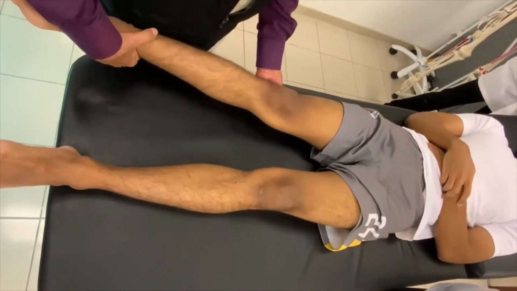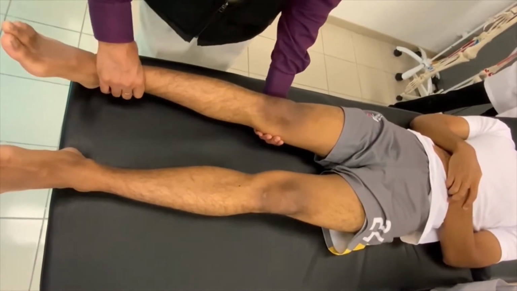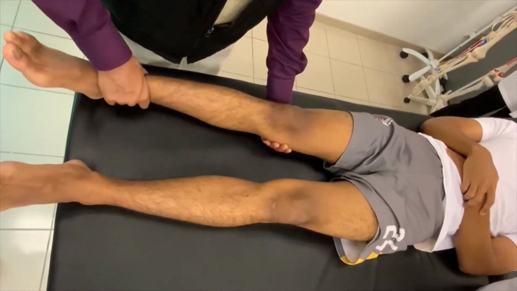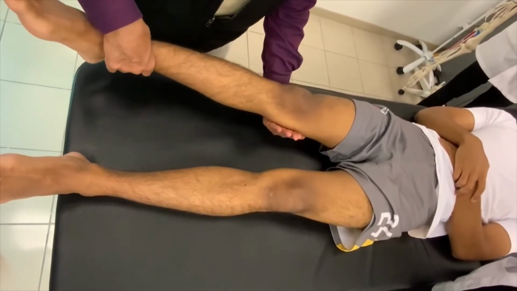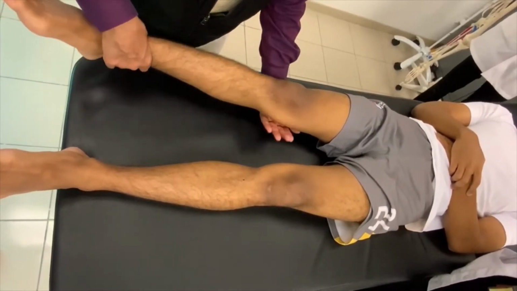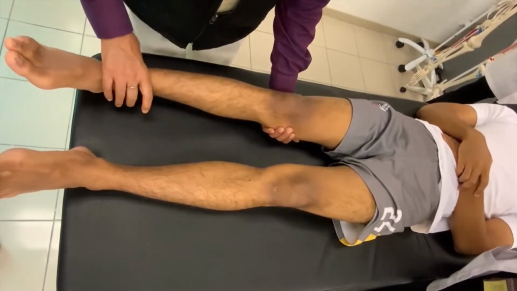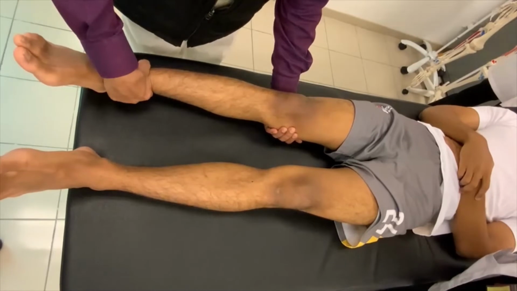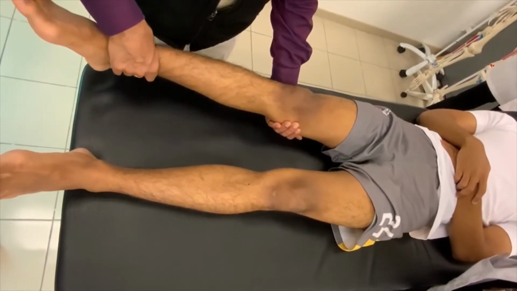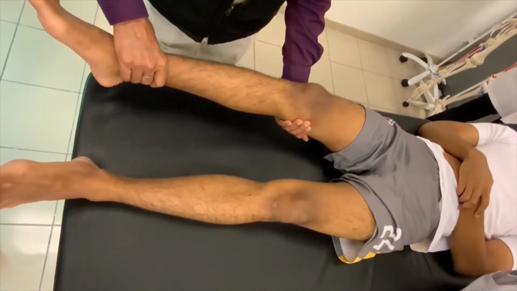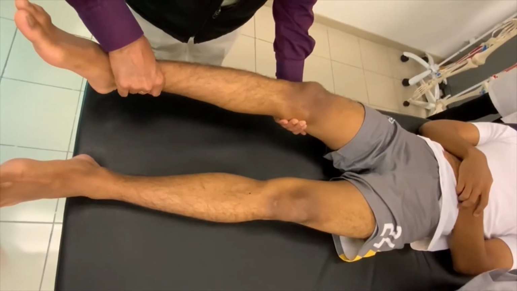So first, when the knee is straight, I am doing, so when I am doing the varus stress test, I must stabilize the knee from the medial side, my hand catching hold of the lower part of the leg and making a varus force on it.